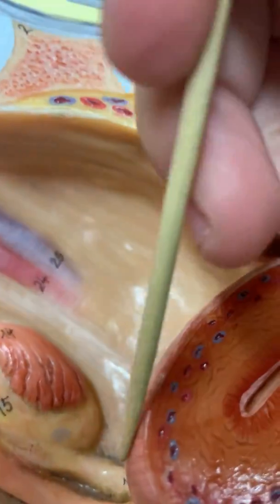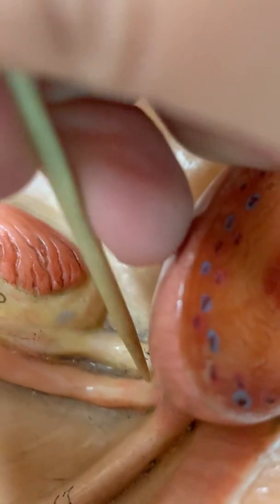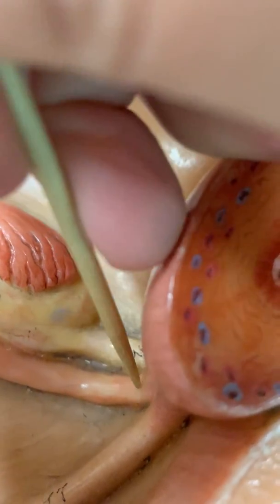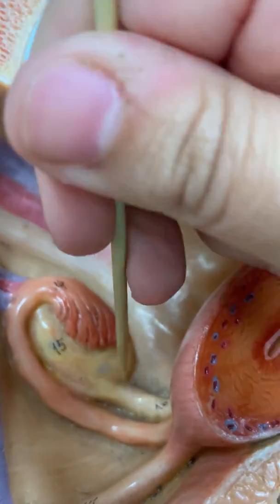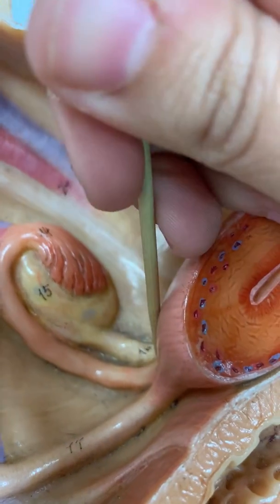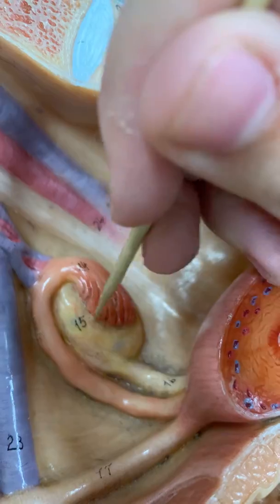And then we have the isthmus of the fallopian tube right here. This is the ovarian ligament, and of course the ovary.